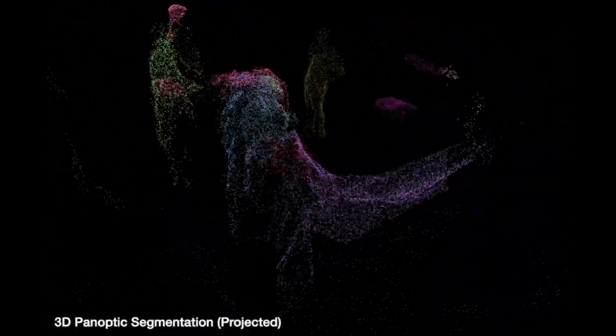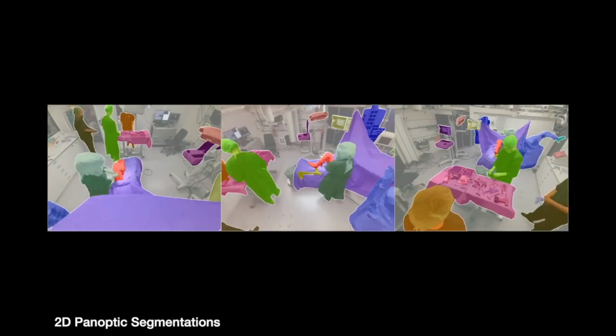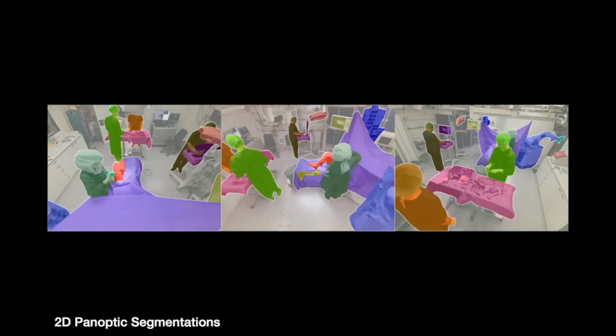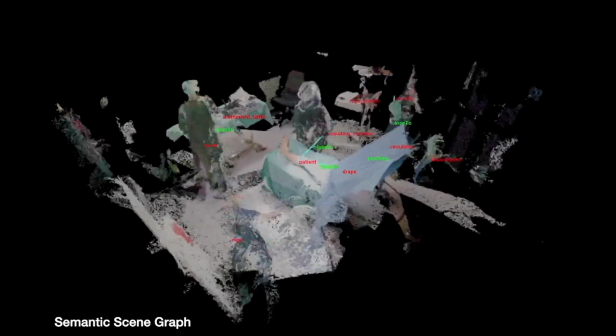We have 3D segmentations, as you can see here, as well as 2D segmentations from 3 angles. As I mentioned before, we also have scene graph annotations, connecting every entity with each other through relationships.